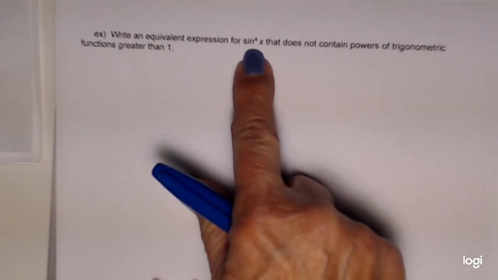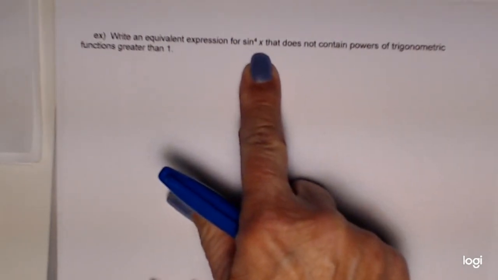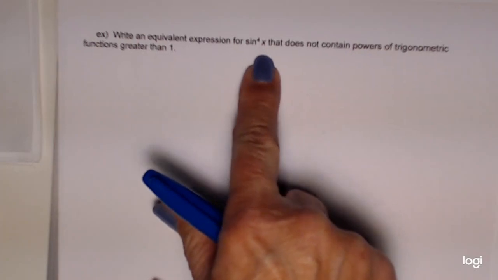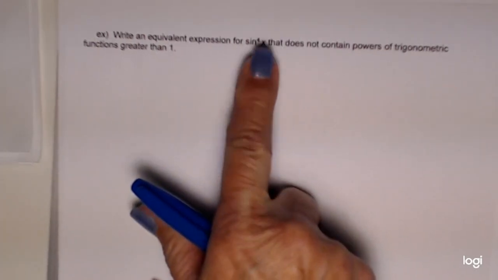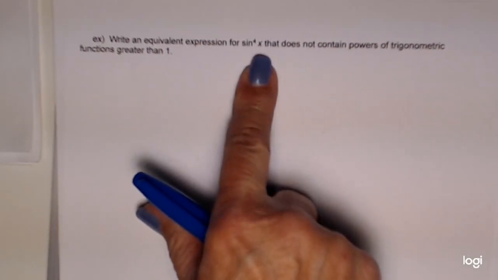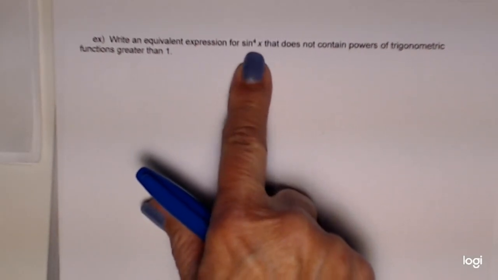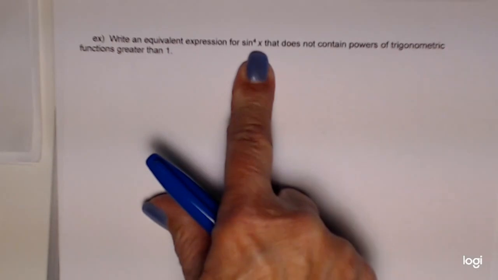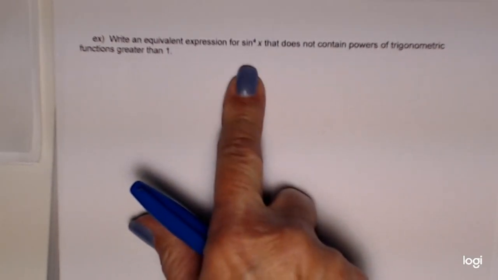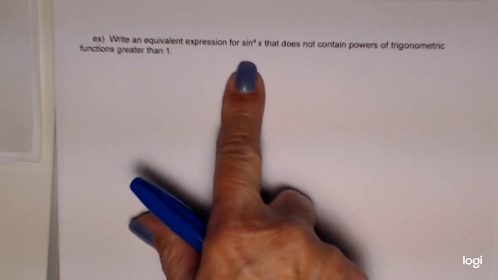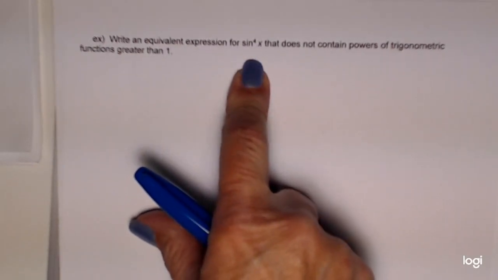In this particular example, we're looking at sine to the 4th of x. Our angle here is x. It's a variable. We don't know what it is. This example really shows the benefit of this formula. We're just going to use the formula and then stop when we get our answer. But those of you that go on to take calculus will come to really appreciate this formula.